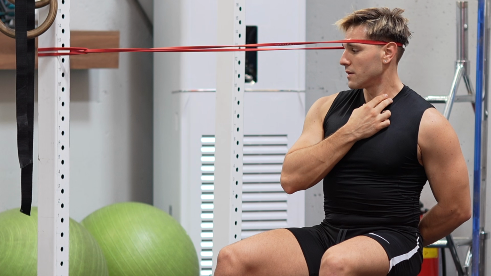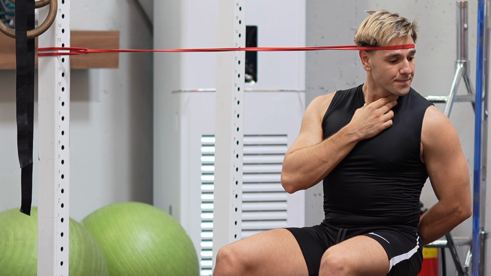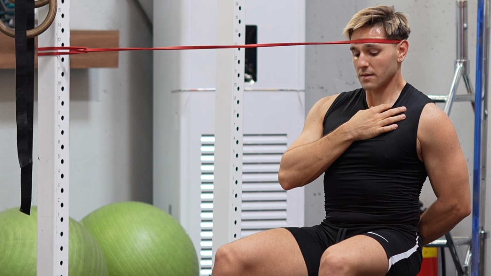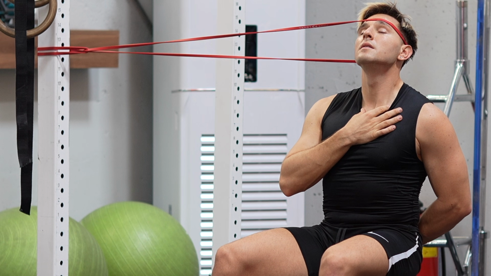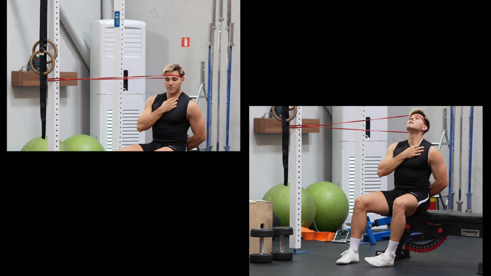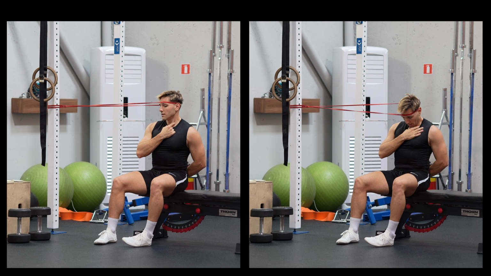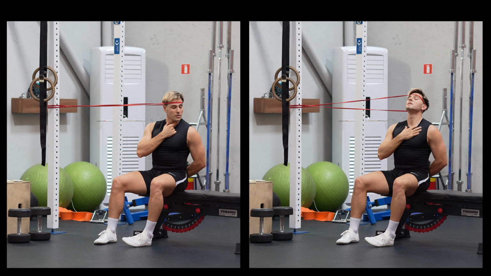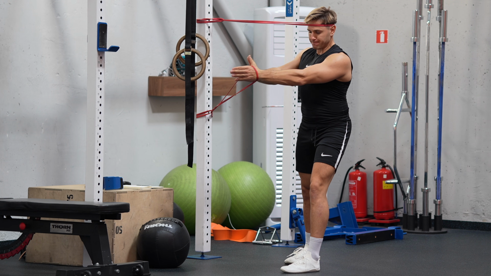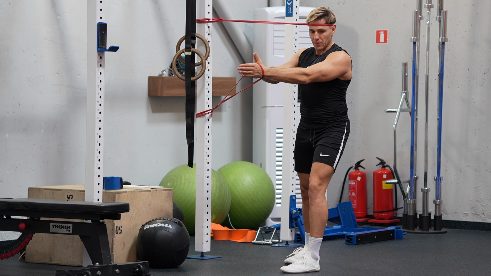The second exercise is going to directly target the SCM and the scalene muscles. The same goes for the second version of this exercise, where you're doing sagittal flexion and you're moving the head down and up. So these are 2 very similar exercises that you can very easily use to make your neck stronger over time. Now, the final exercise is a little bit harder for most people to get their head around, I guess.